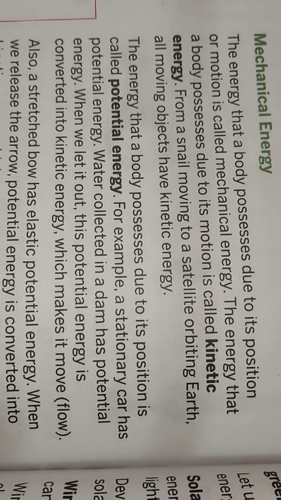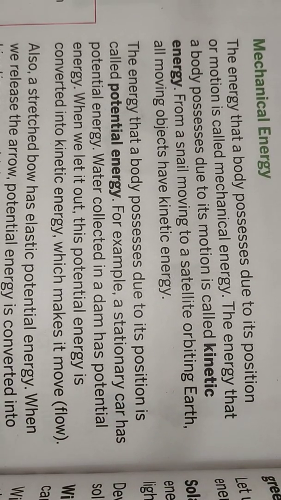Next example of potential energy, a stationary car has potential, so energy is stored. Water collected in a dam has potential energy. When we let it out, this potential energy is converted into kinetic energy, which makes it move.